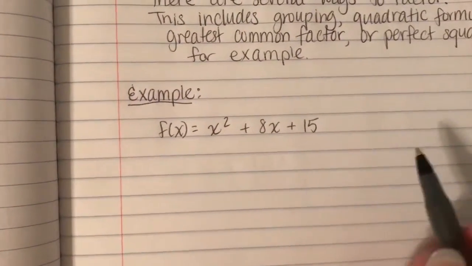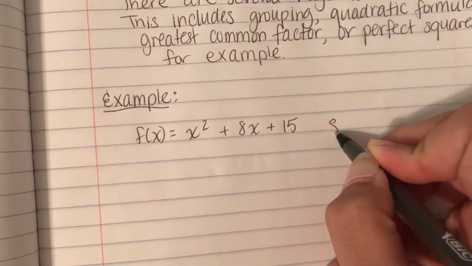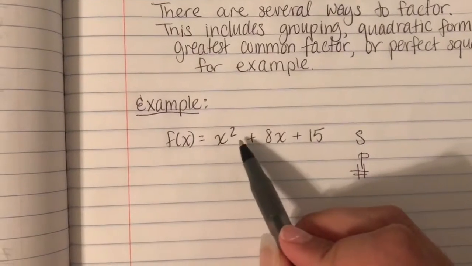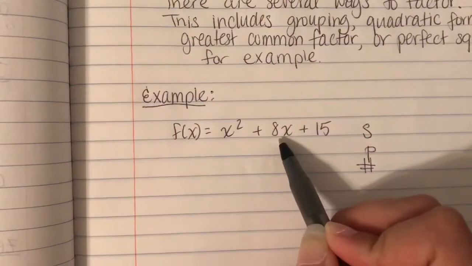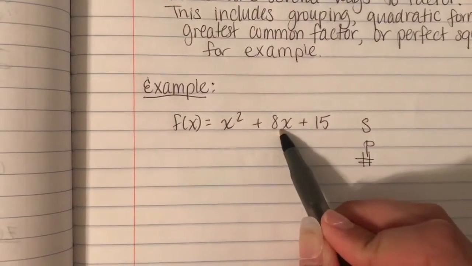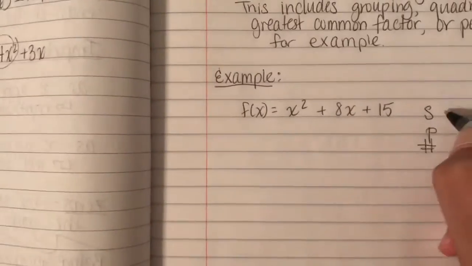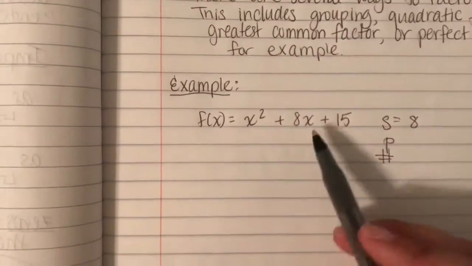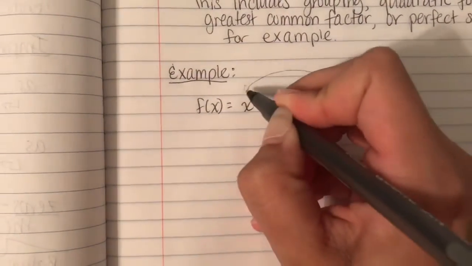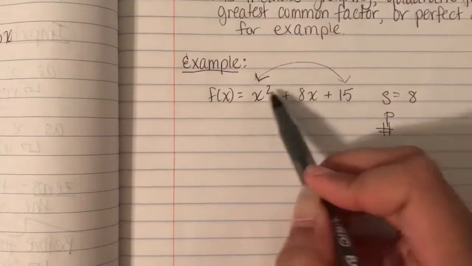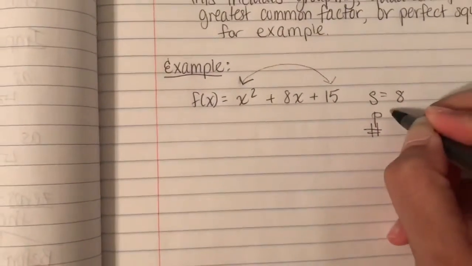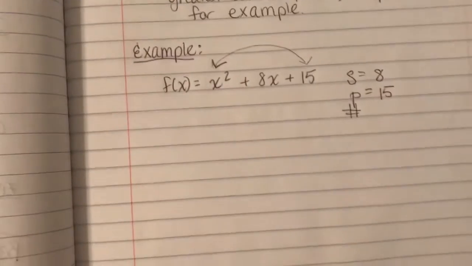The method that I typically use is I write out S, P, and a number sign. I look at the middle term, and I call this the sum, because the method I use comes out with a magic number. So we look at the middle term, we look at 8. So we're going to say that 8 is the sum of this equation. Next, I take these two outer terms and I multiply them. You can't see it here, but there's a 1 here. So 1 times 15 is 15. So we're going to say that the product is 15.